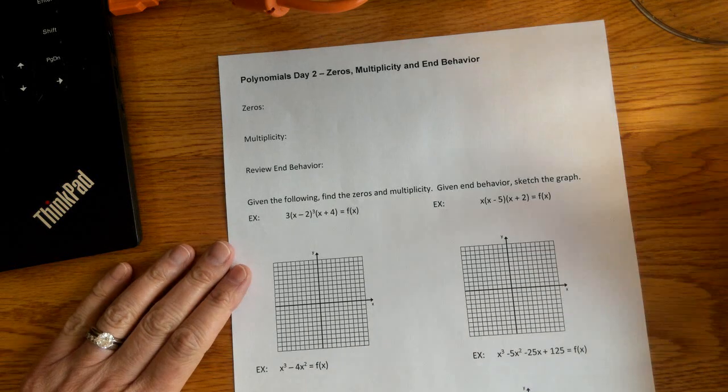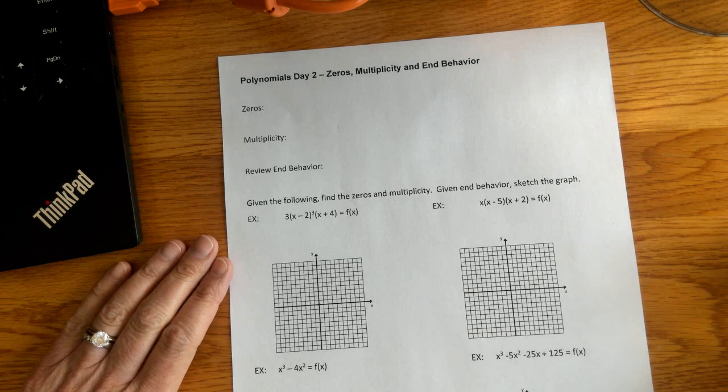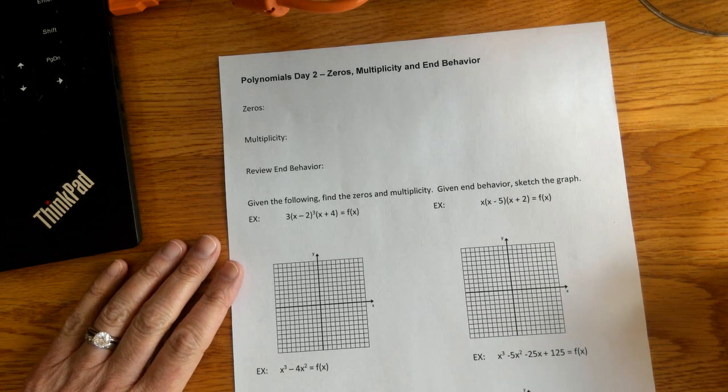Hi, pre-calc guys. Day 2: polynomial zeros, multiplicity, and end behavior.